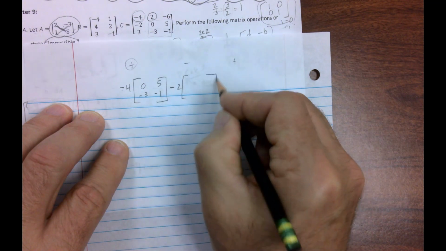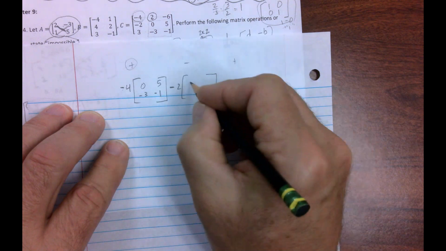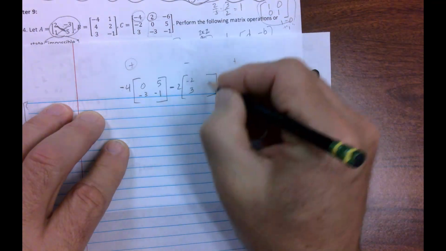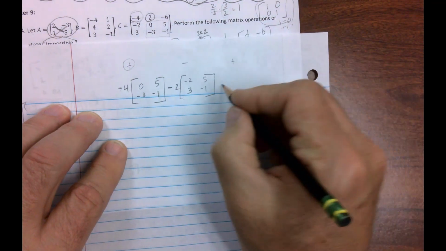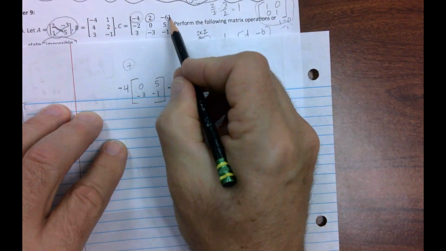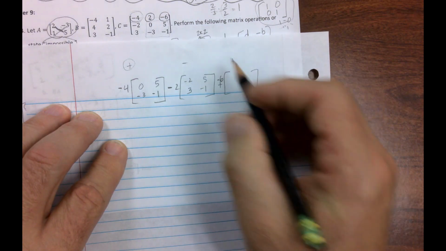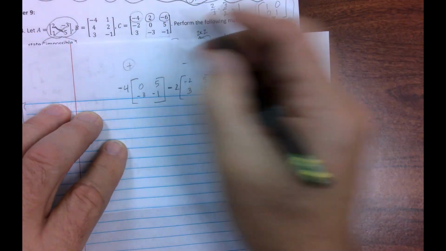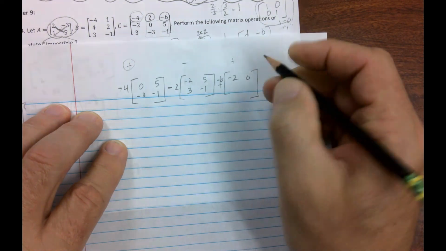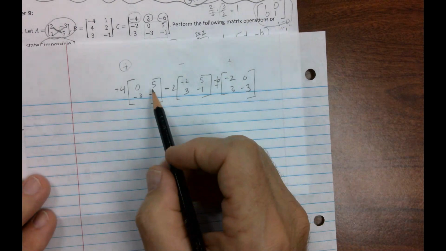And I do that little line trick. Take that out, take this out. So I'm left with -2, 3, 5, -1. Plus, from this, take this final thing out. Whoopsie. Put it right there. Line, line, -2, 0, 3, -3. And now we got some 2 by 2's to determine.